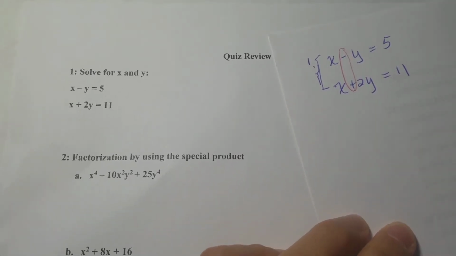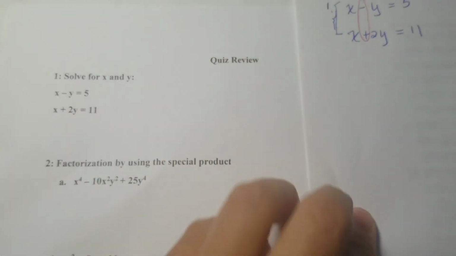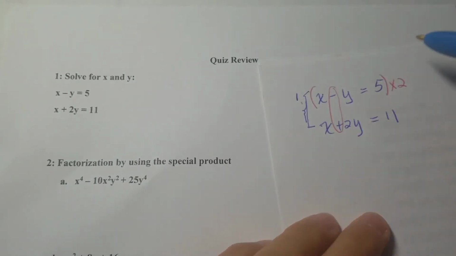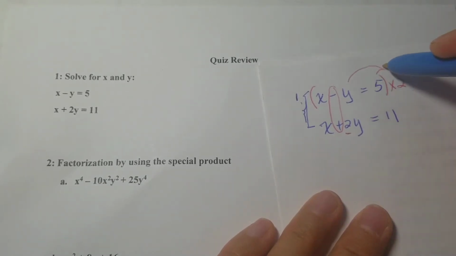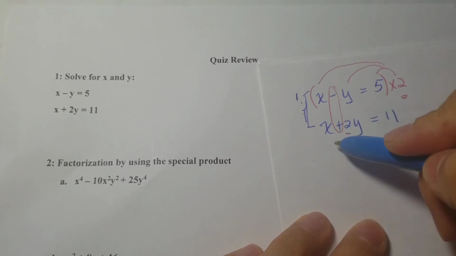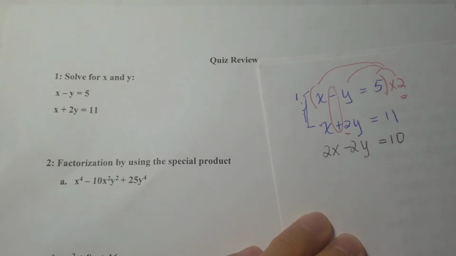So first, if I want y to have the same coefficient, I need to multiply by 2 for the first equation. Why? Because I have coefficient 2 here. And be very careful when you distribute the 2. It must apply to every single element of that equation. Therefore, you have 2x minus 2y equal 5 times 2, which is 10. So that is your first step.